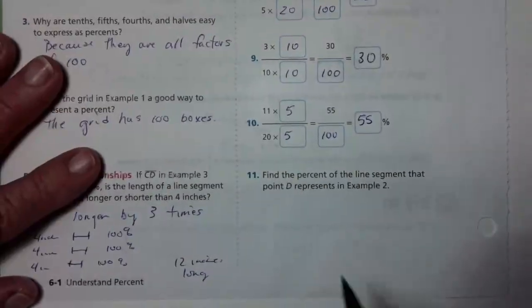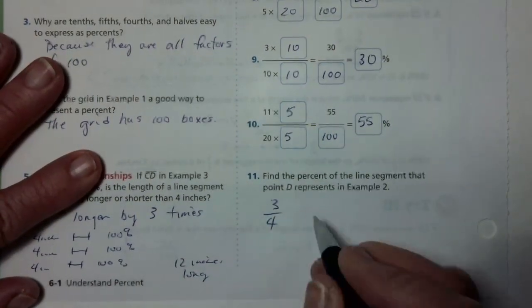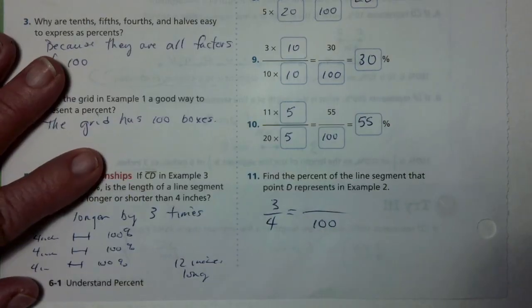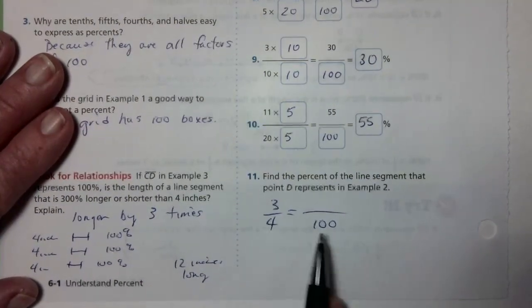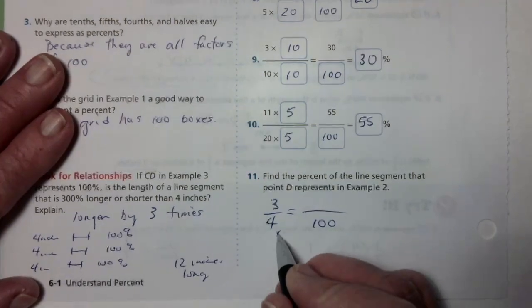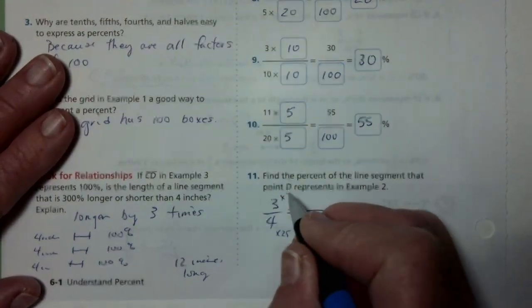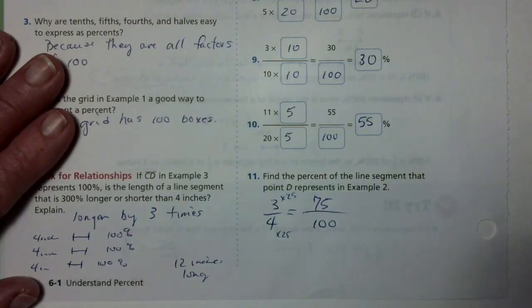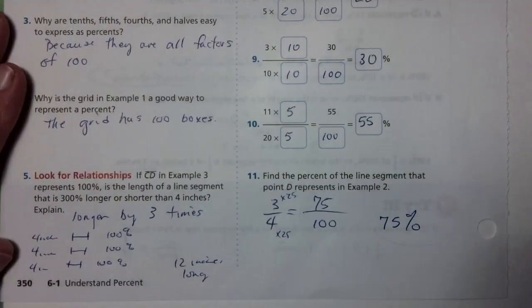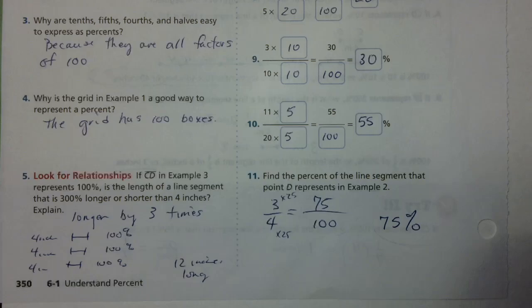All right, I'm going to turn this back over. So we want to take 3 out of the 4 sections, and we want to make this bottom number be 100. Well, what do you have to multiply times 4 to get 100? It's 25. So 4 times 25 is 100, and 3 times 25 is 75. So that's 75%. We're comparing every piece of something, and changing it into a percent. And on percents, the denominator has to always be 100.